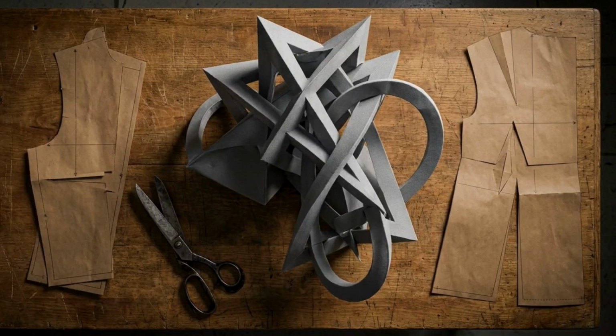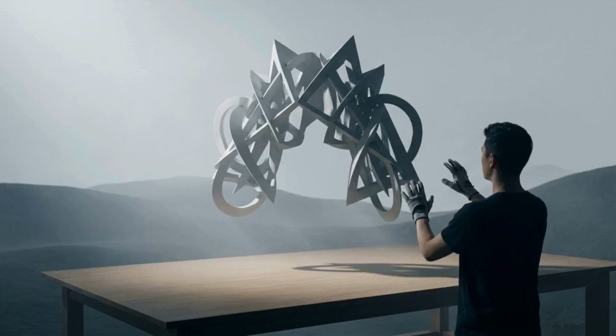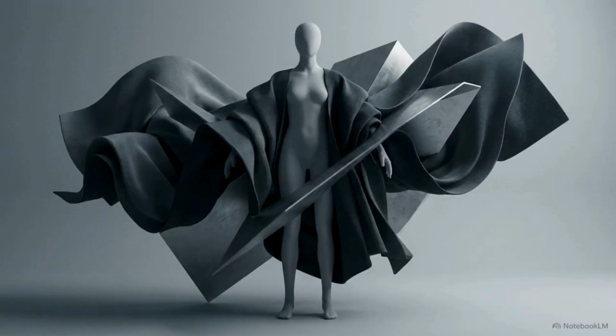Standard tailoring relies on darts and seams that physically cannot accommodate these continuous multidimensional loops. Designers now engineer complex spatial anomalies, expanding the vocabulary of garment construction far beyond the historical limits of the cutting table. With spatial constraints removed, the simulation next addresses the mechanics of gravity and material weight.